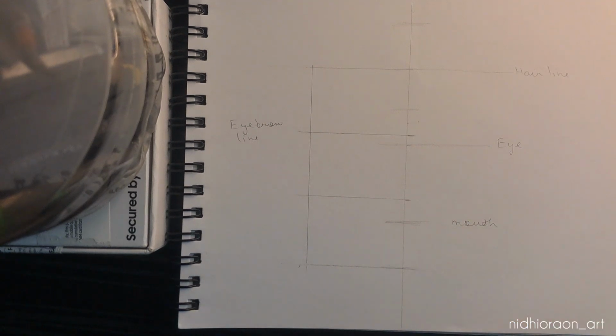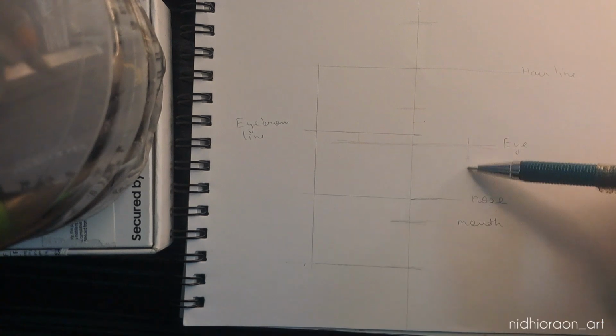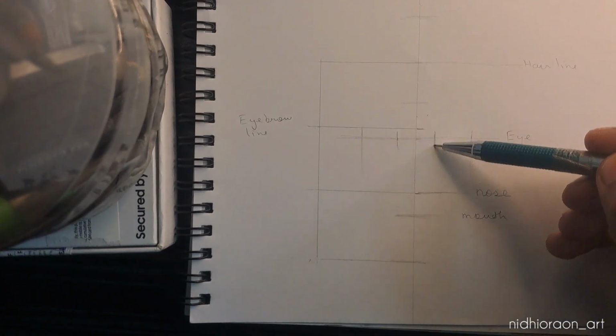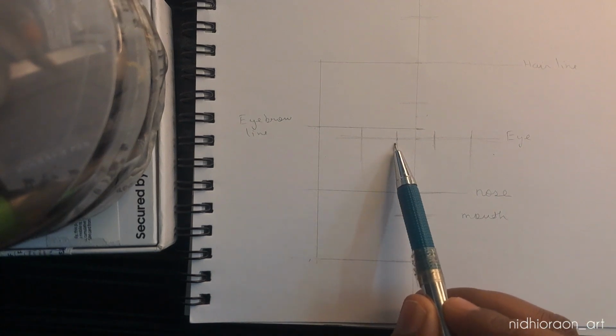Here 1/3 will be the mouth line, and this will be the nose line. The length from the eye line to the nose line will be the same as the center line of the face to the outer ends of the eyes. Now divide this eye line into 3 equal parts. The space between both eyes is the same as the length of an eye.